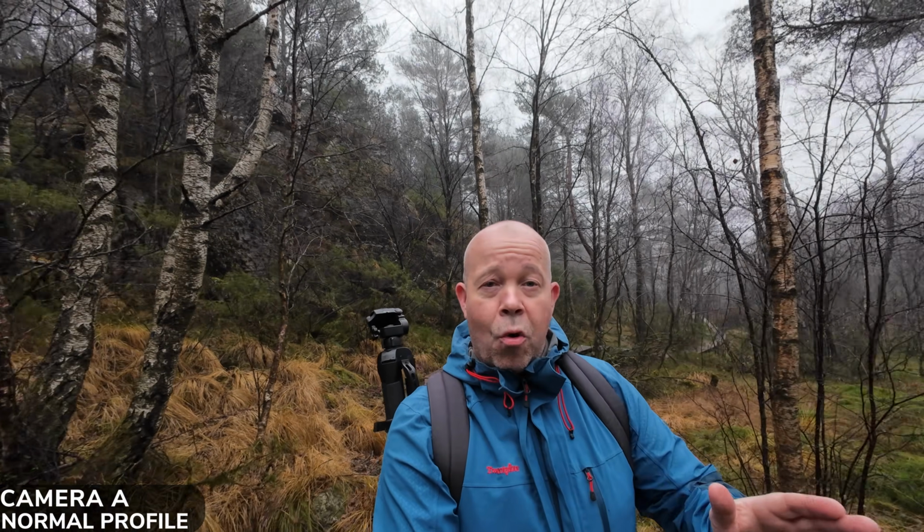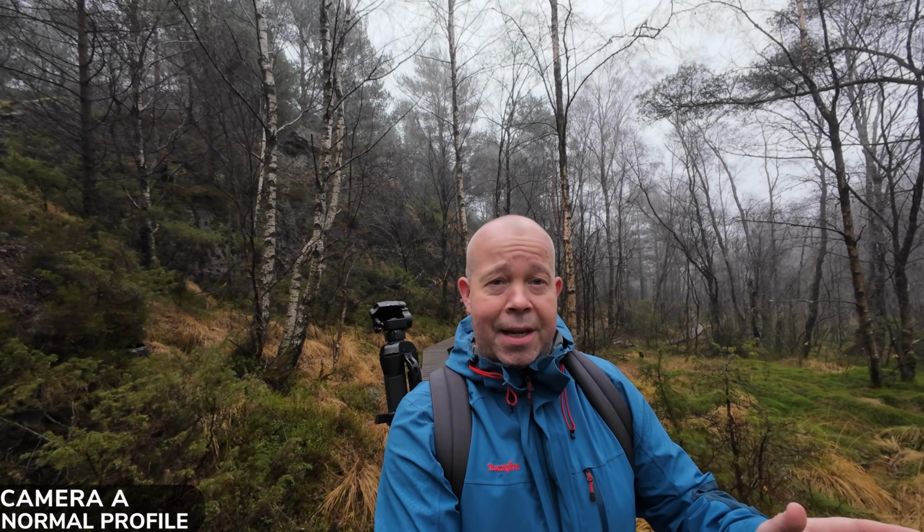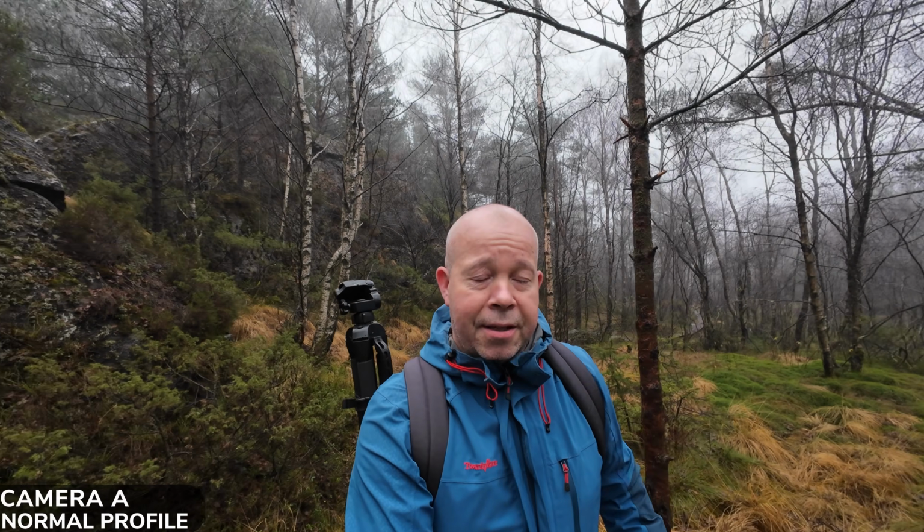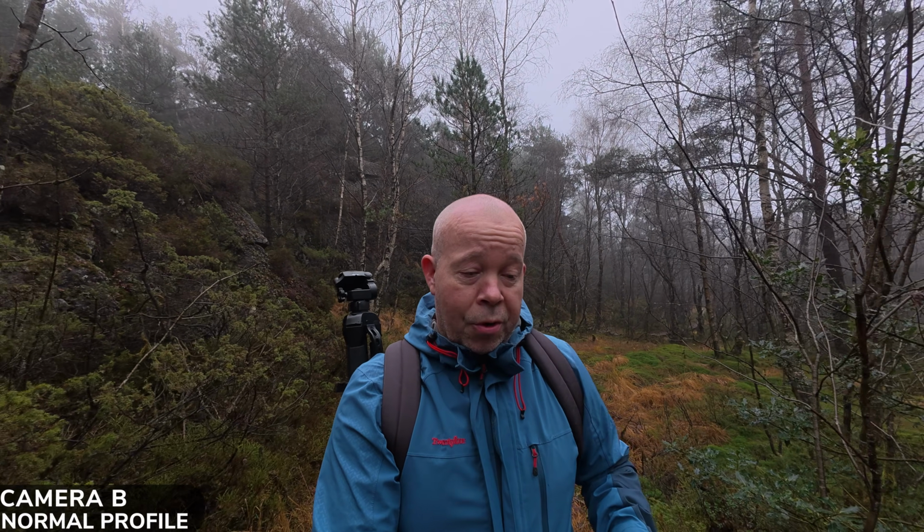I'm recording now in normal color profile with both of these cameras, exactly the same sensor size, but we all know that the Action 5 Pro has a new 1/1.3 sensor. But yeah, we're gonna see. I'm gonna mix the footage and you can tell me what you think.